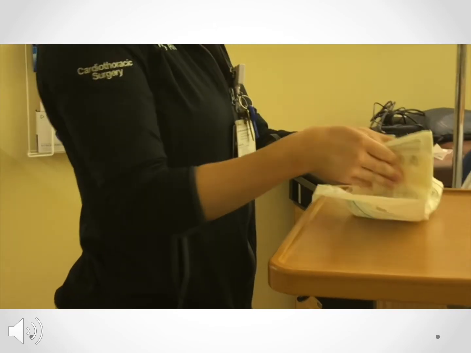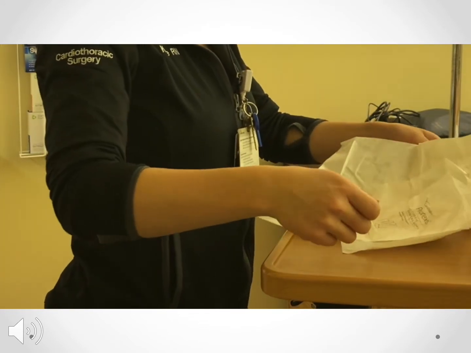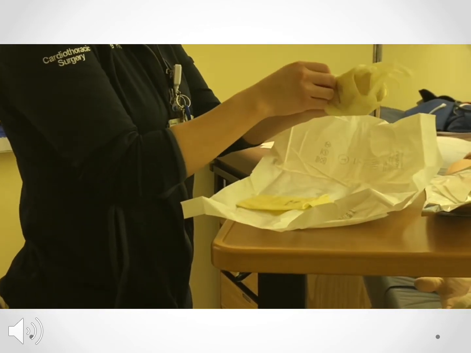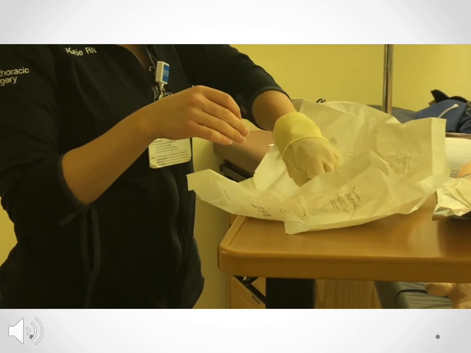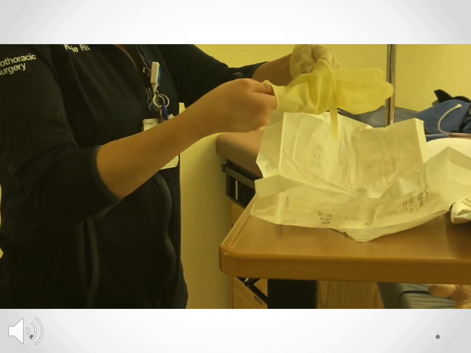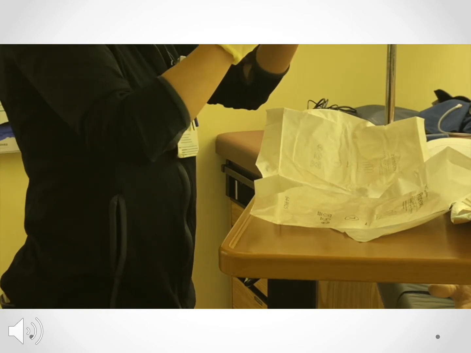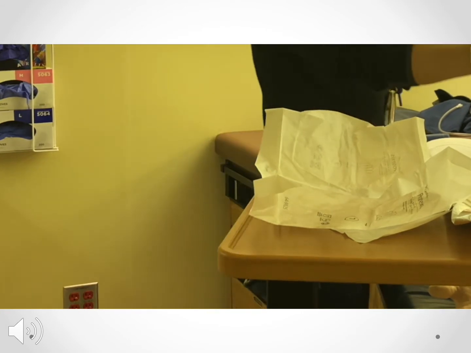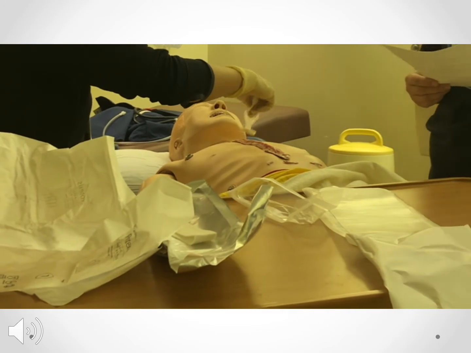She's putting on her sterile gloves so that she can begin the dressing change. Going to use the chlorhexidine swab to clean the wound, starting inward and moving outward.